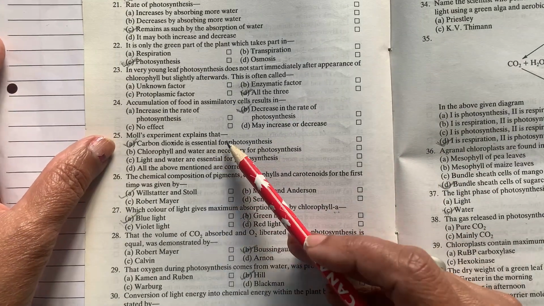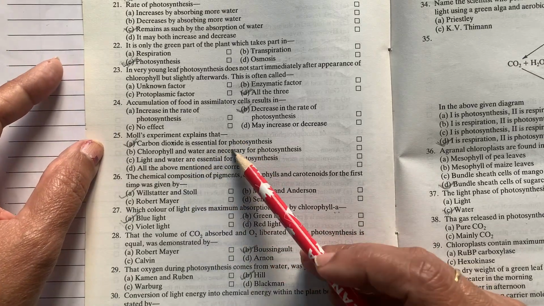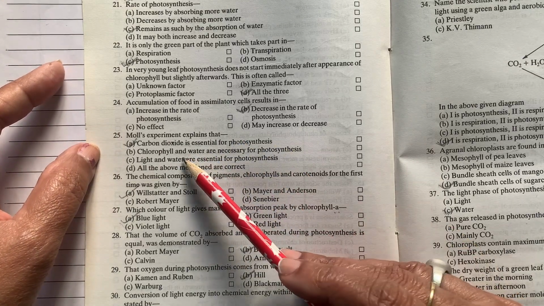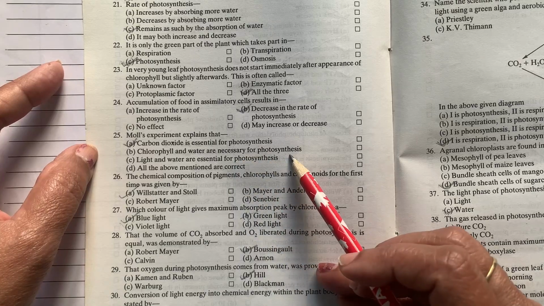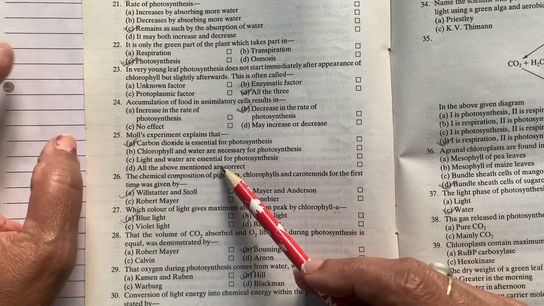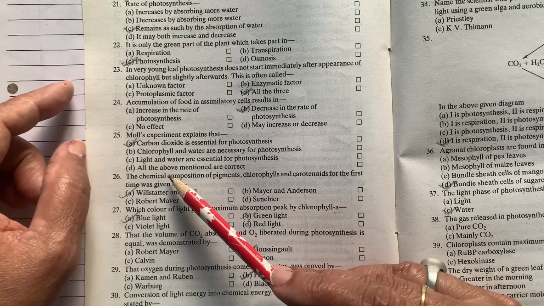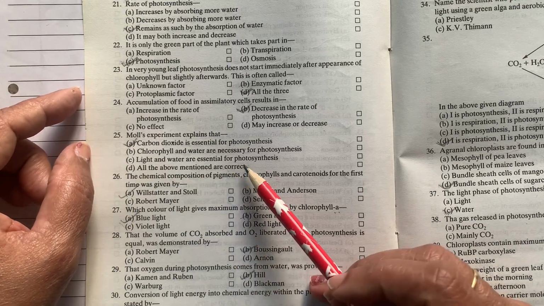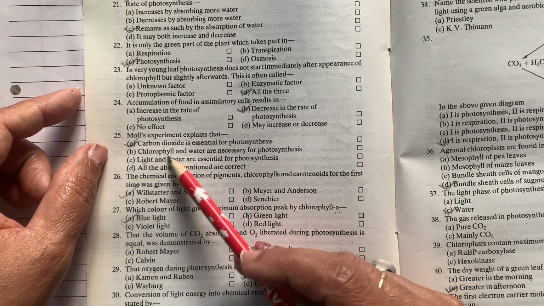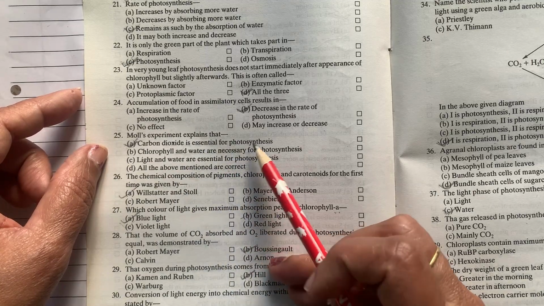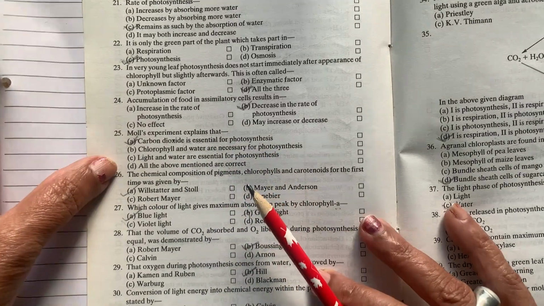Moll's experiment explains that carbon dioxide is essential for photosynthesis, chlorophyll and water are necessary for photosynthesis, light and water are essential for photosynthesis, all the above mentioned are correct. Correct option first, carbon dioxide is essential for photosynthesis.